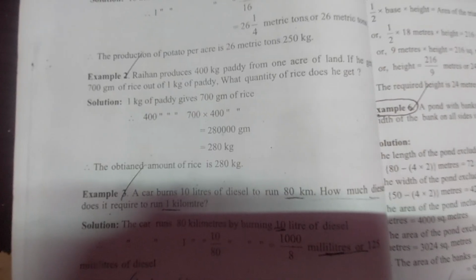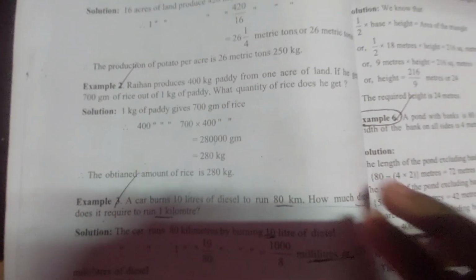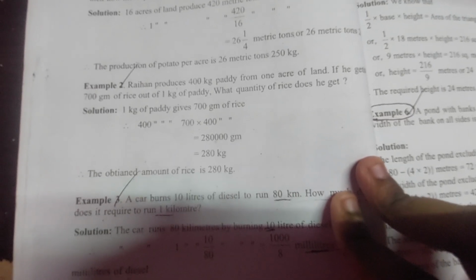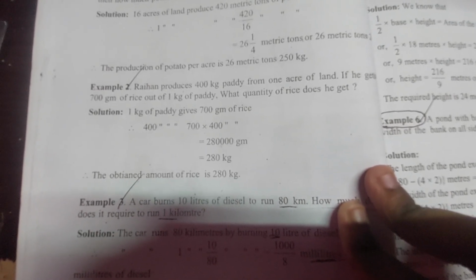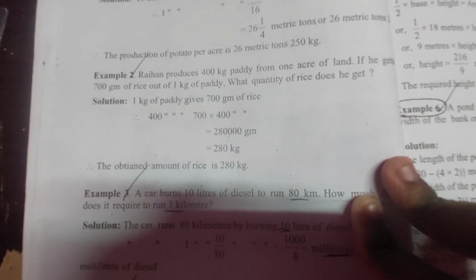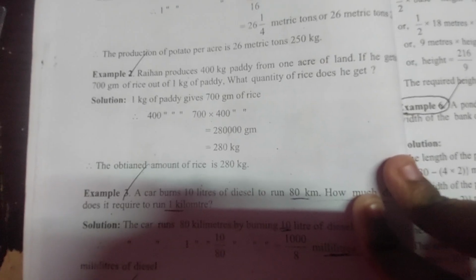Let's move to example 2. Raihan produces 400 kg of paddy from 1 acre of land. If he gets 700 gram of rice out of 1 kg of paddy, what quantity of rice does he get? Solution: 1 kg of paddy gives 700 gram of rice. So 400 kg gives 700 multiplied by 400 grams. Then you have to convert it into kg.